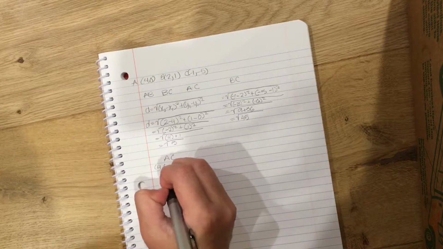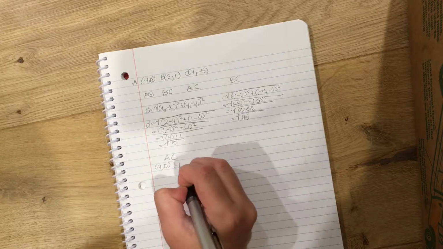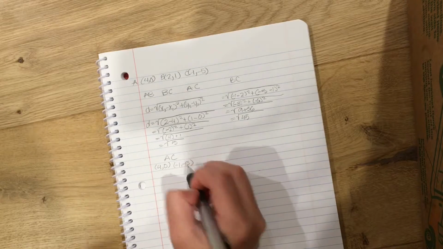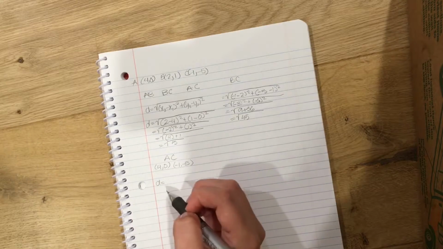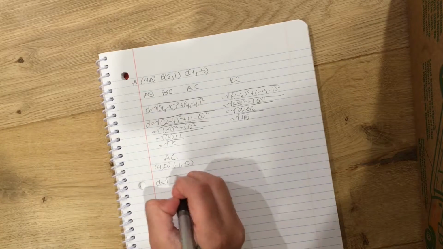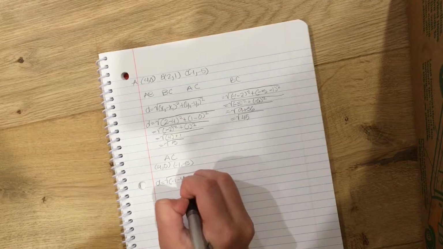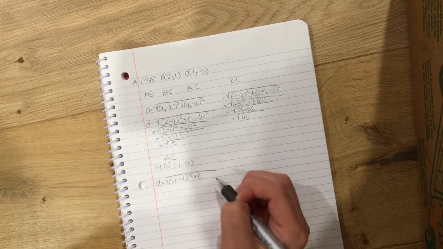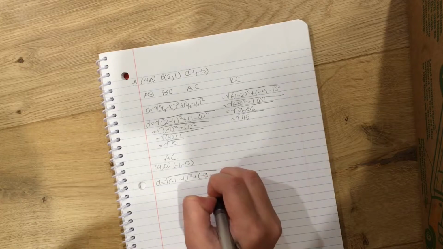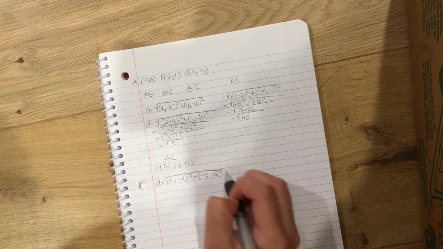Okay, and the last one is AC, points A and C. So that is (4, 0) and (-1, -5). Distance formula again. D equals the square root of (x2, -1, minus 4) squared plus (y2, -5, minus y1) squared.